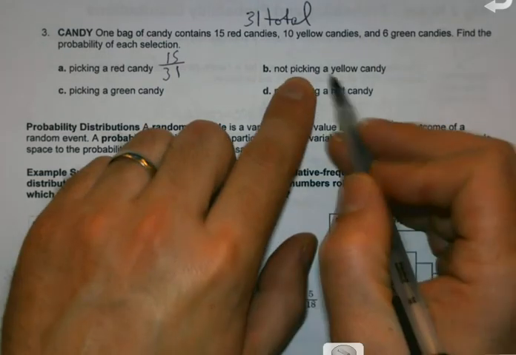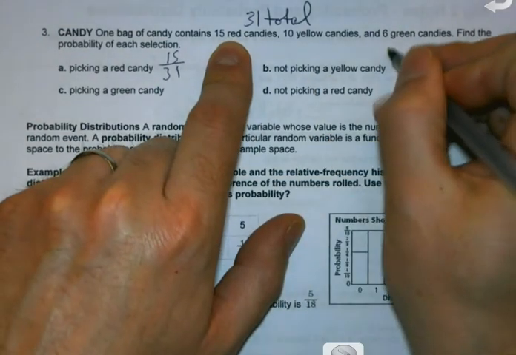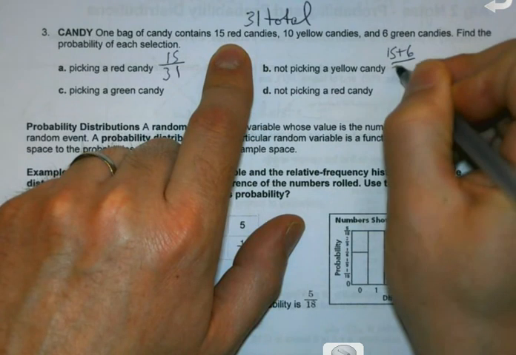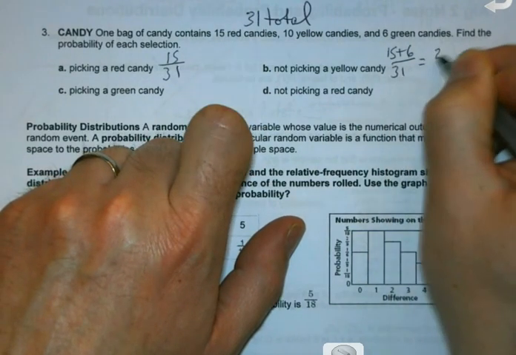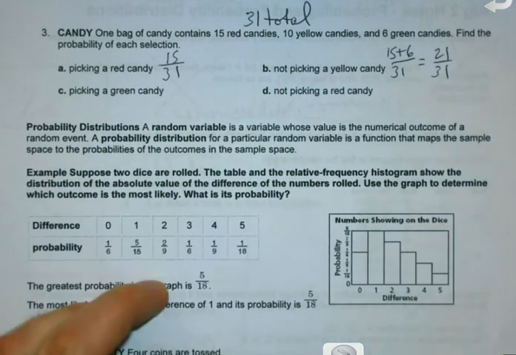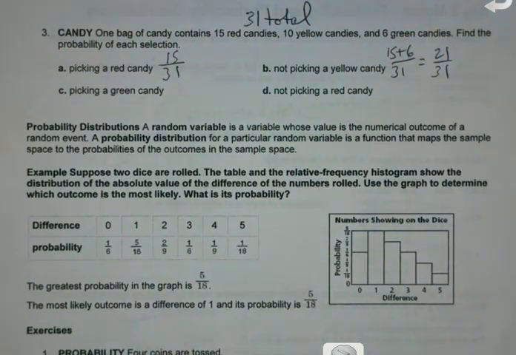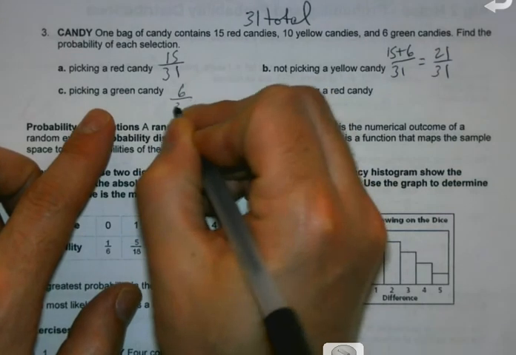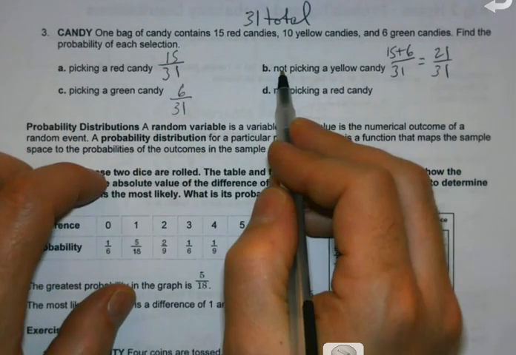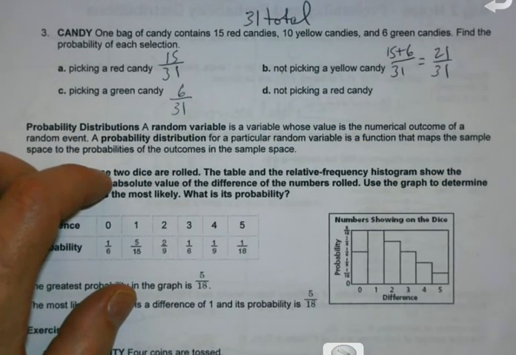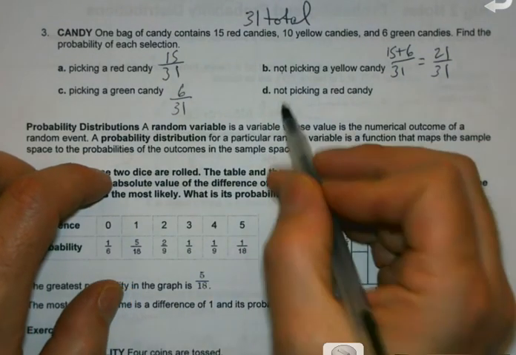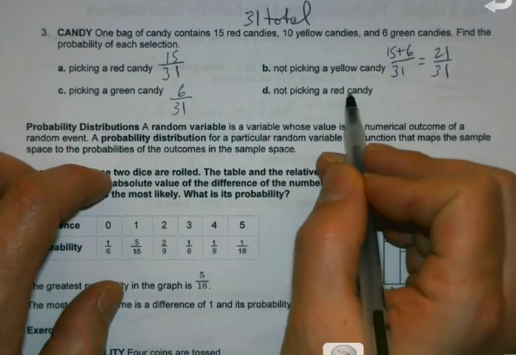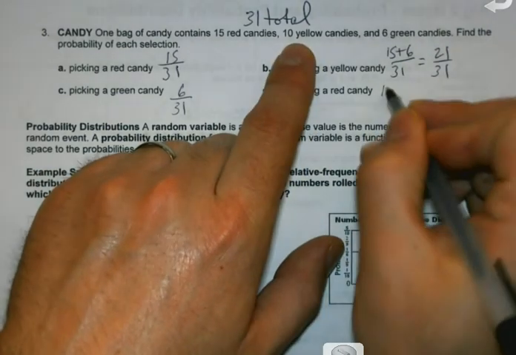Not picking a yellow. In other words, if it's red or green. I could figure out yellow and then subtract it, but that kind of seems counterproductive. So picking a green one, I just got to be careful of the wording to see little words like not in there. The ACT likes doing that too. Little words like not or all but or things like that. Not picking a red, which would be yellow or green.